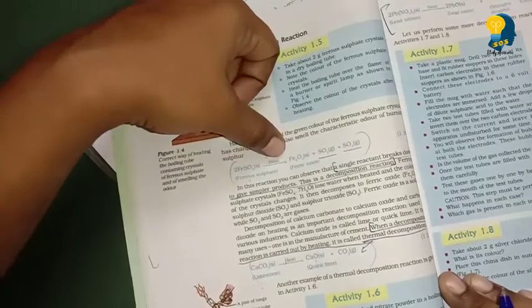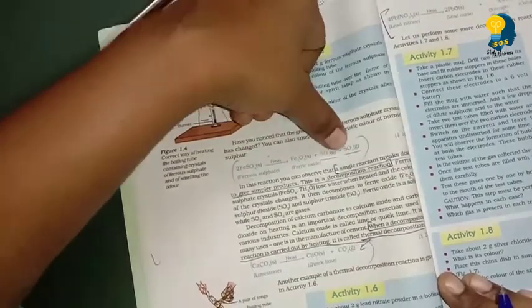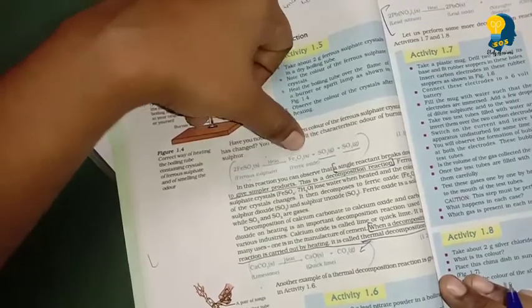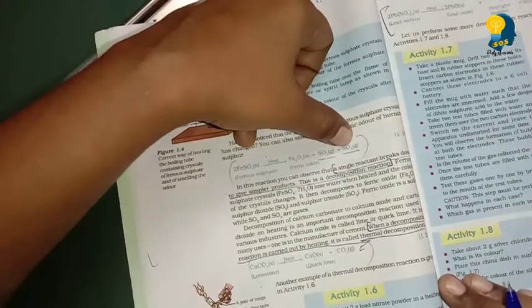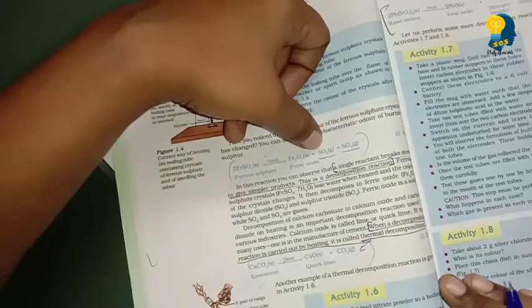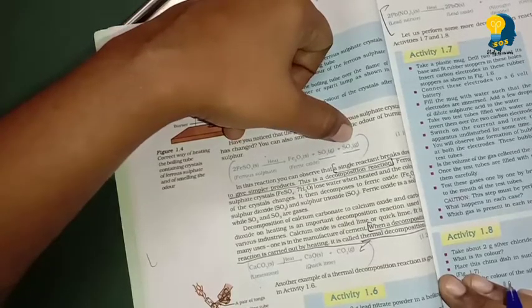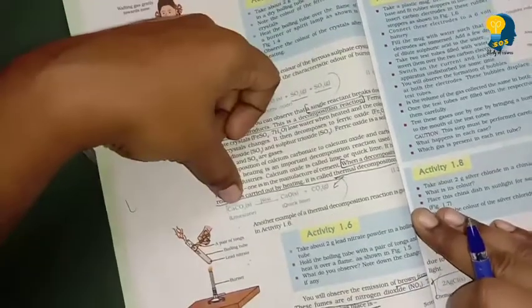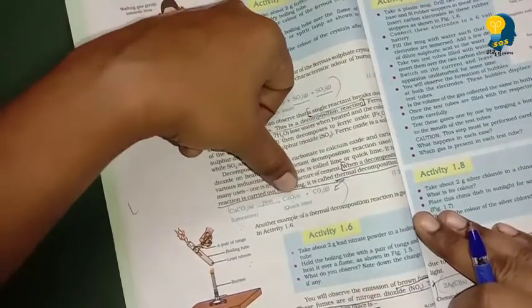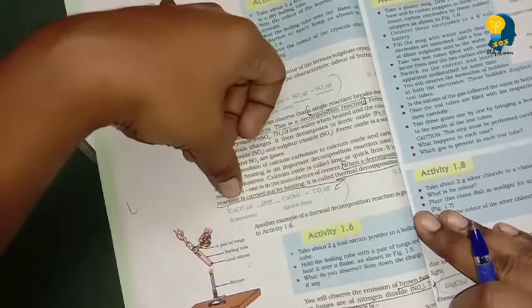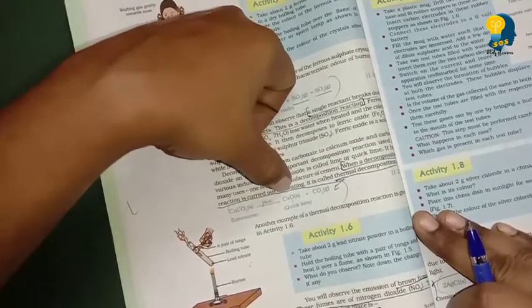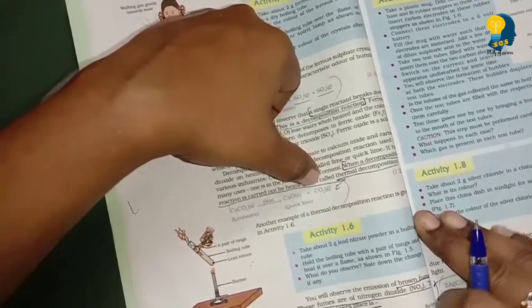Ferrous sulfate, when it is heated, we get ferric oxide, sulfur dioxide, sulfur trioxide. Very easy. So these are the gases. Sulfur dioxide and sulfur trioxide are the gases. So next, calcium carbonate, when it is heated, we get calcium oxide and carbon dioxide. Calcium carbonate, when we heat, that means it undergoes decomposition to form calcium oxide and carbon dioxide.